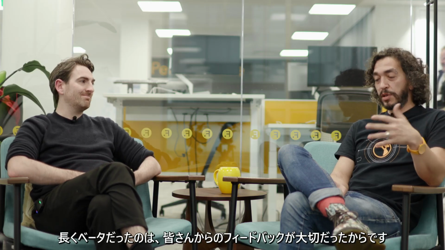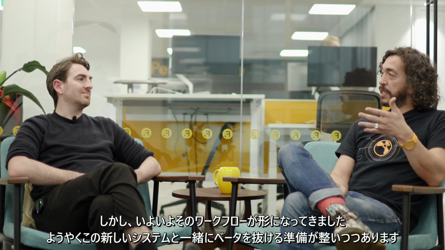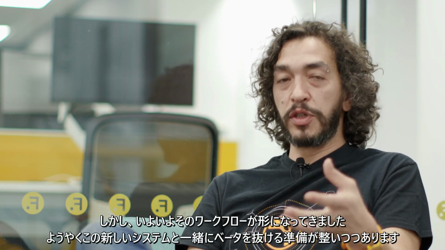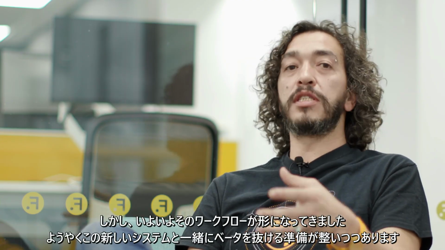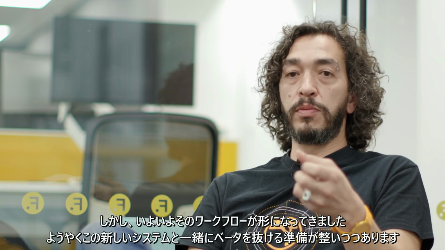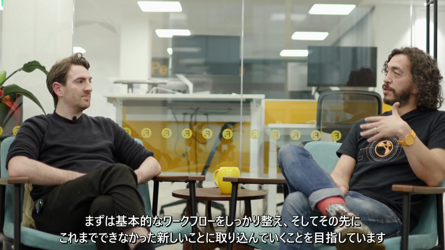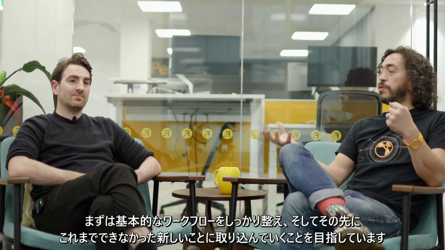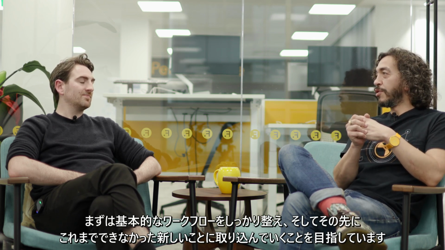This has been in beta for long just because we wanted the feedback and we want to create something for you. I think coming out of beta, it is coming out with those workflows, and for you to be able to enjoy the new system, the new workflows that come with that. And it is a stepping stone as we move into getting the basic workflows there and then being able to bring new things into it that you couldn't do before.